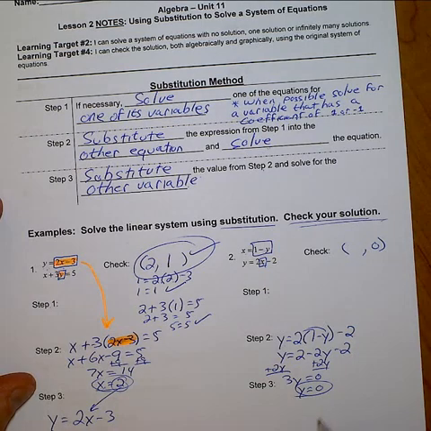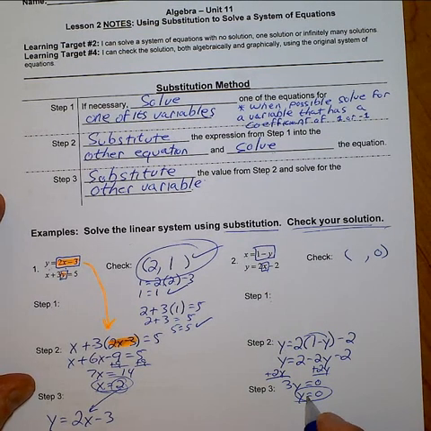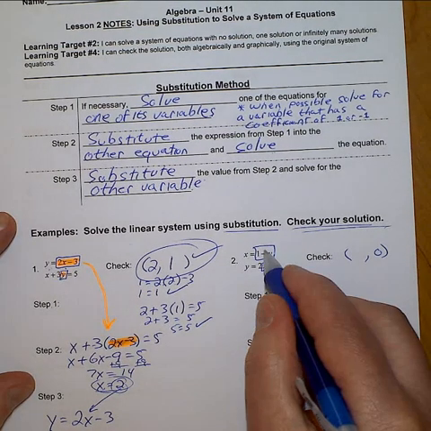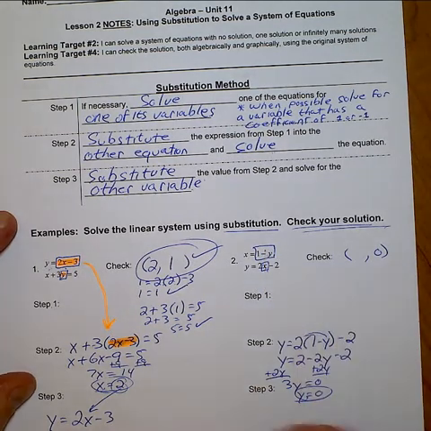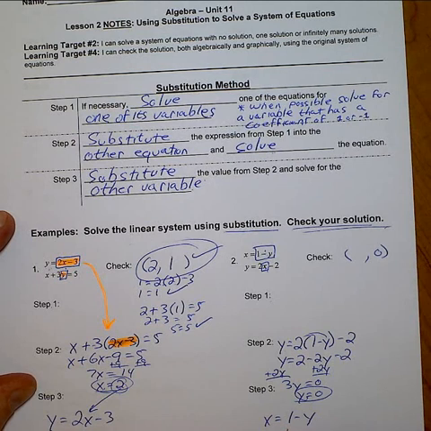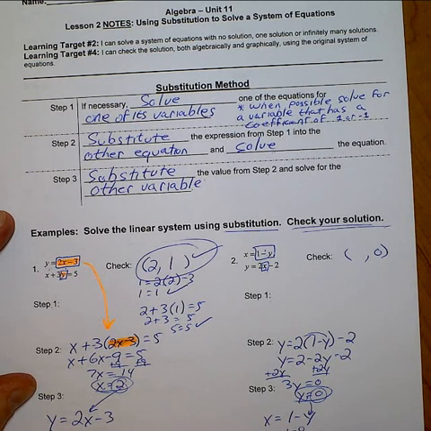I have to find my x. So now I'm going to take this y, I'm going to plug it back in right up here. This already says x equals 1 minus y. So I'm going to say x equals 1 minus, I'm going to take this, plug it in right here, 0. So x equals 1.